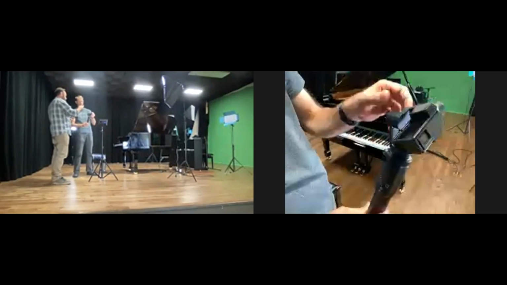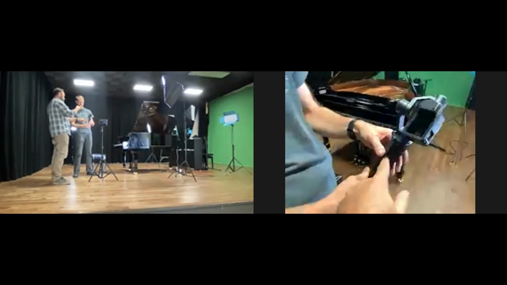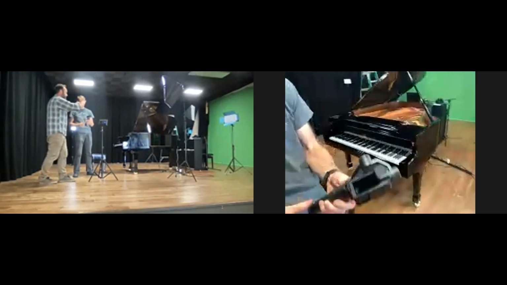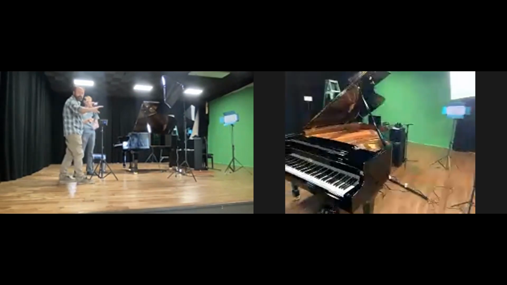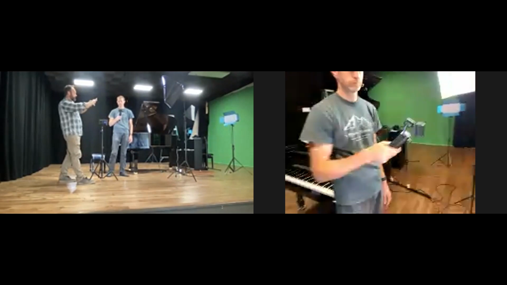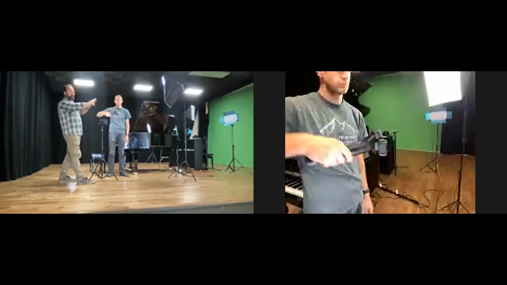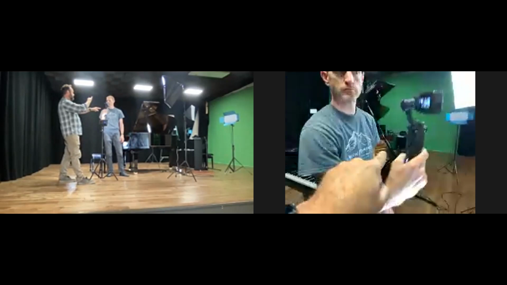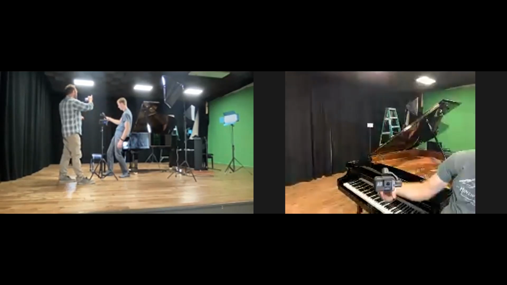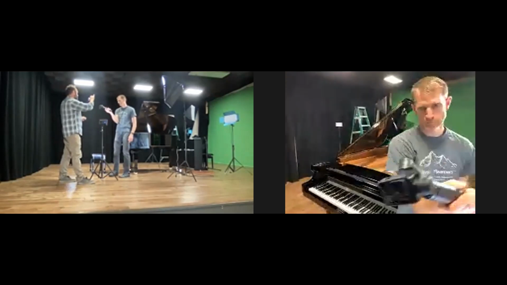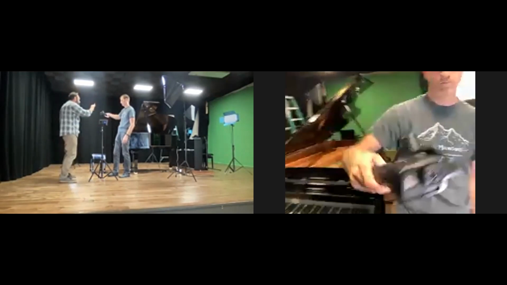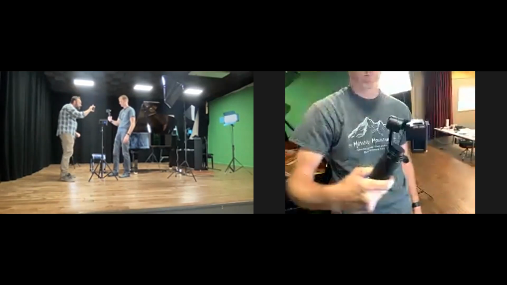Now, Aaron's showing you here, this is a GoPro with a gimbal. You probably saw that I was walking around with the camera, trying to hold my hands out and keep it as steady as possible. But a gimbal like this makes it much easier to do because as you can see, as Aaron's moving around, the camera just goes back and forth, but you see how steady that camera stays.